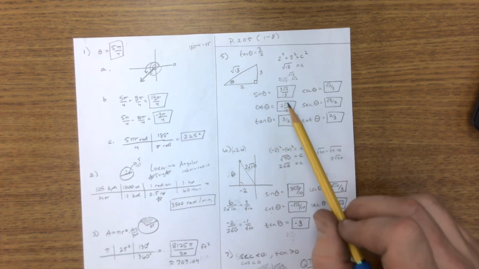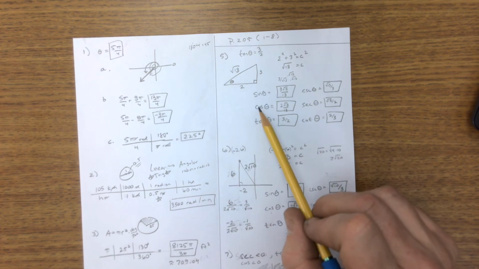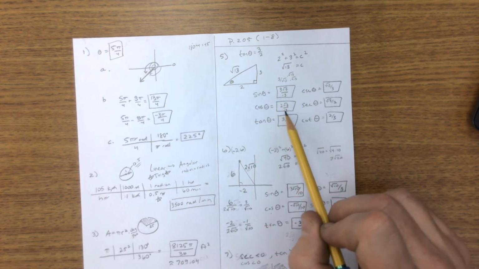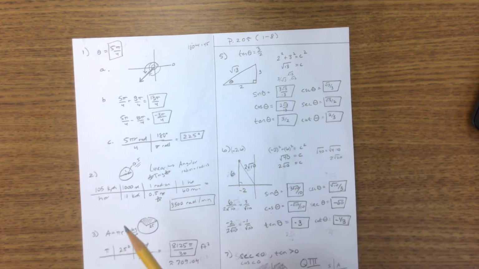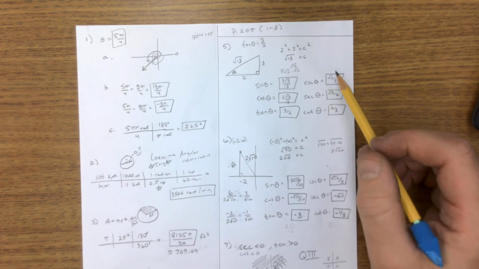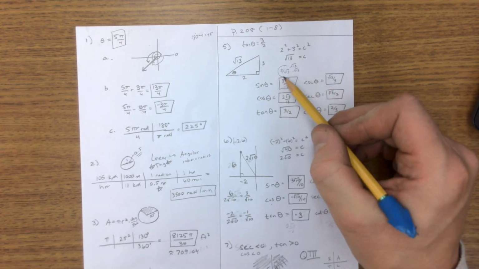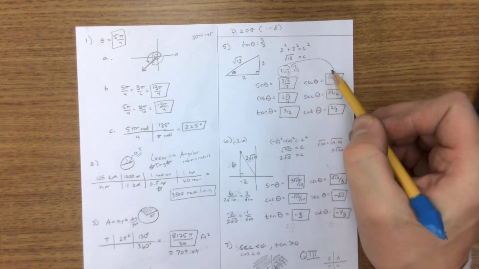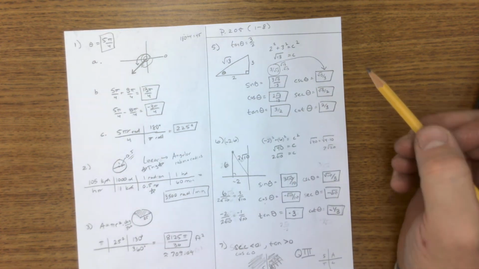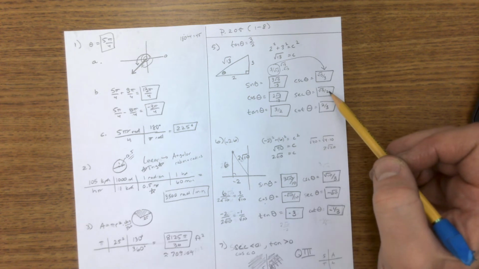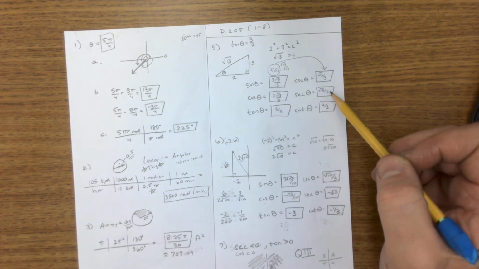Cosine is 2 over root 13, or 2 root 13 over 13. Tangent is 3 over 2. And now when I flip these, I take the reciprocal of these, and I just take the reciprocal right here and flip that. So when you flip that, it's a lot easier than working with this. And same thing with secant and tangent.